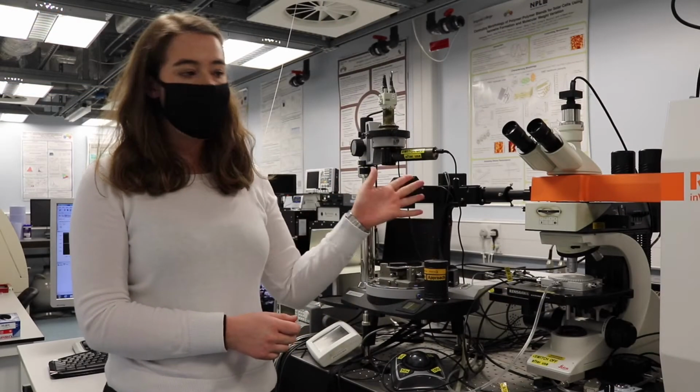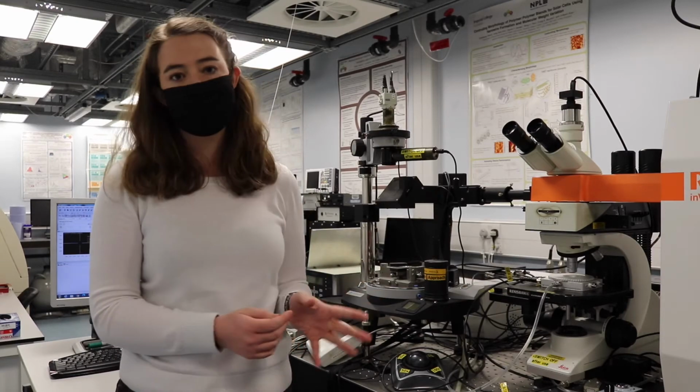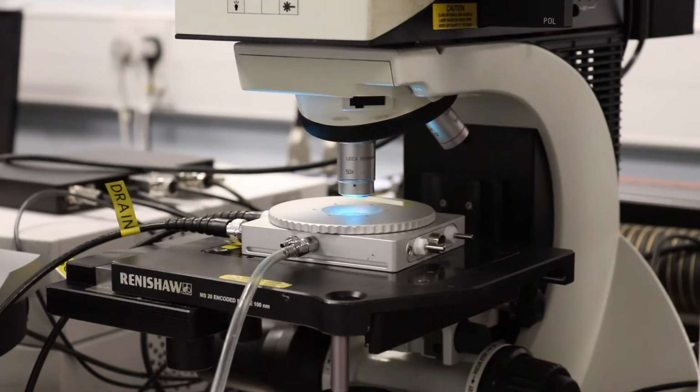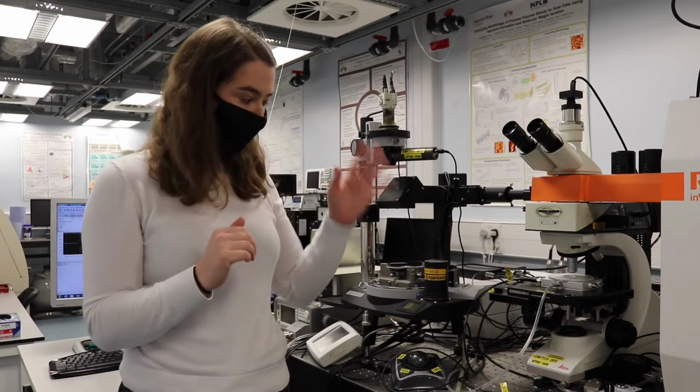This is a Raman spectrometer. We use this to measure the molecular vibrations of polymers and small molecules. It can tell us lots of information about what's happening right down on the nanoscale and how the polymers are packing together or how they are interacting with other layers in our devices.